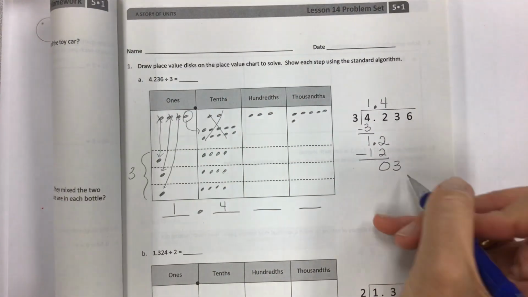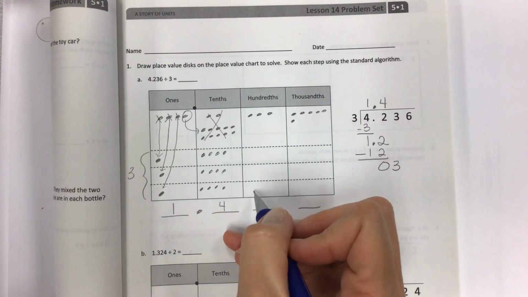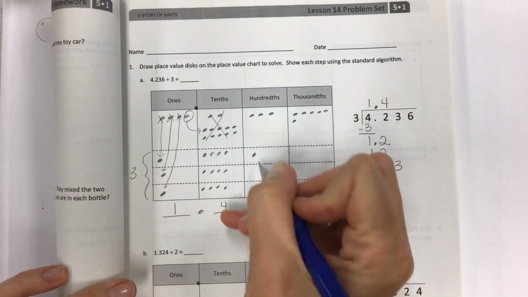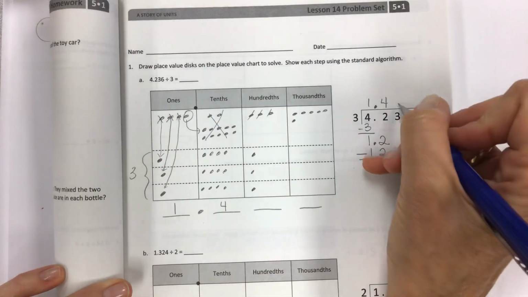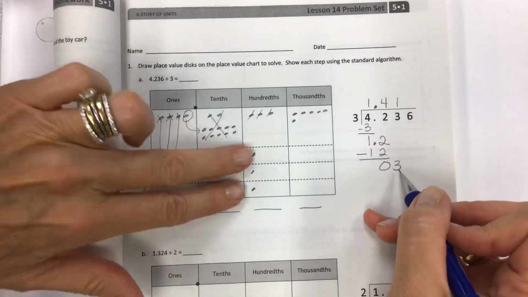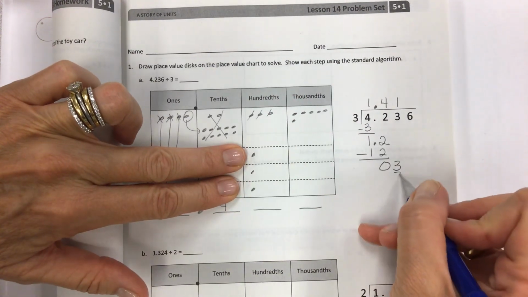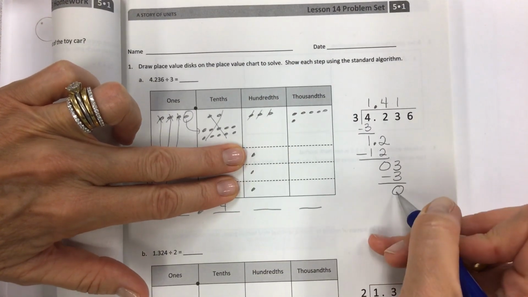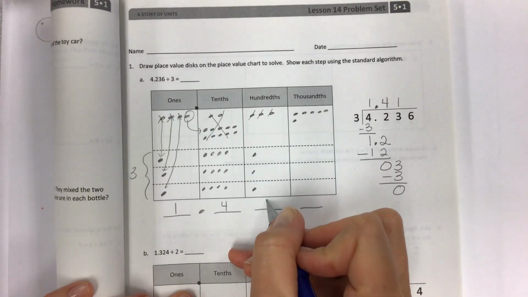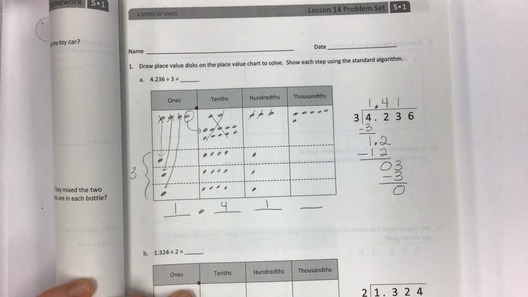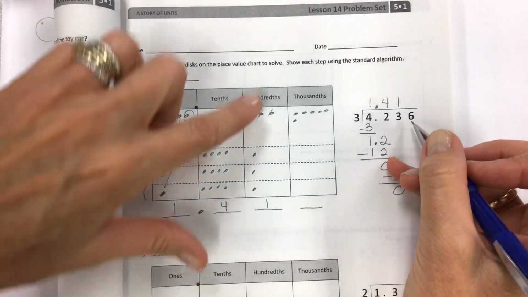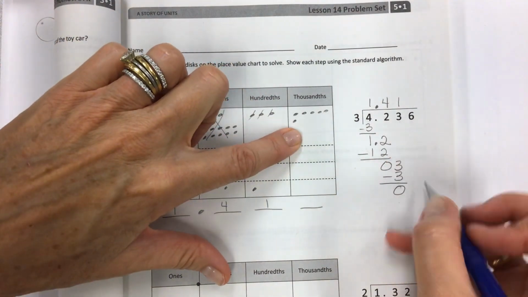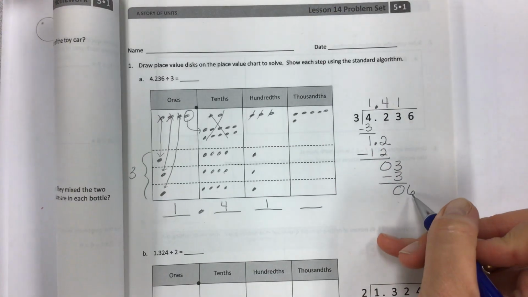But I'm not done. I still have 3 hundredths that I will now divide by 3. 1, 2, 3. Done, done, done. Okay? So there's 1 in each section. 1 times 3 is 3. Subtract and get 0. There's 1 in each section. So write your standard form. And then there's nothing to regroup, so we're going to go down to the thousandths place.